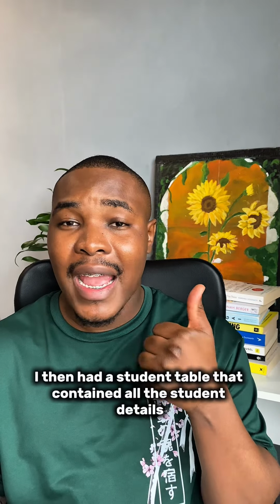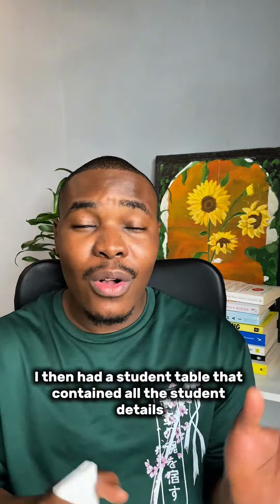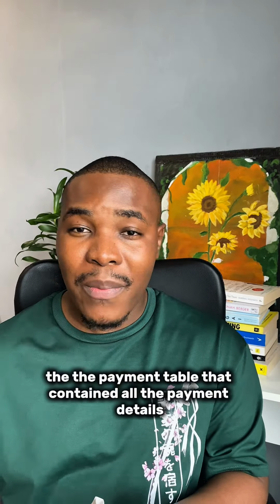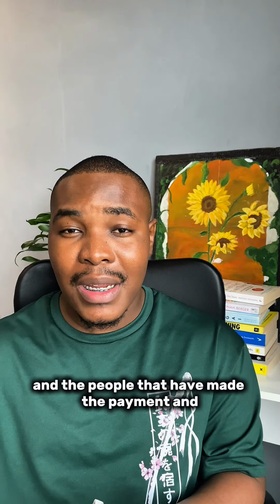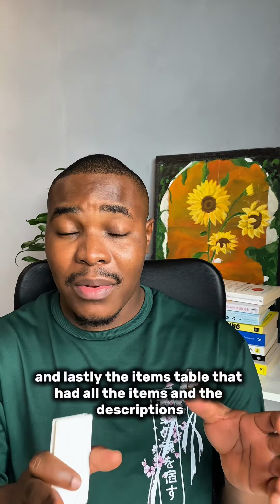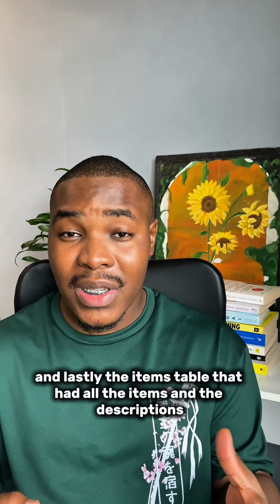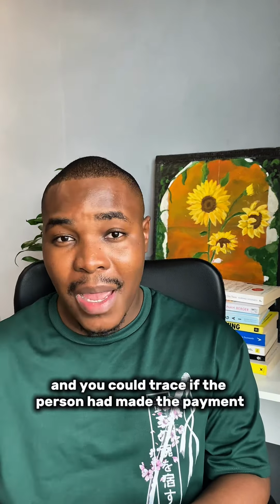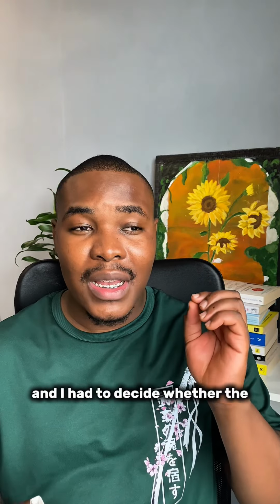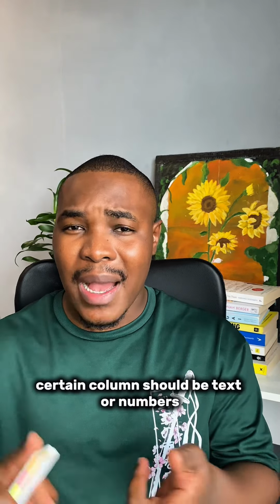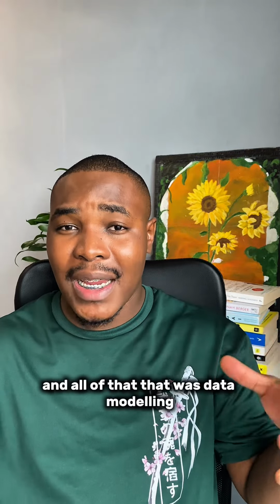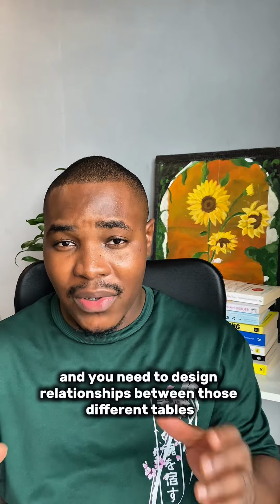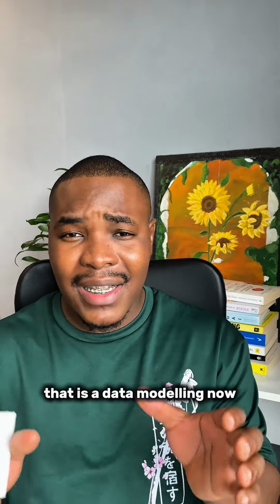So firstly, I had a student table that contained all the student details. Then I had the payment table that contained all the payment details and the people that have made the payment. And lastly, the items table that had all the items and the descriptions. Each item was linked to the person, and you could trace if the person had made the payment. I also had to decide whether certain columns should be text or numbers and all of that. That was data modeling, and you need to design relationships between those different tables. So in essence, that is data modeling.